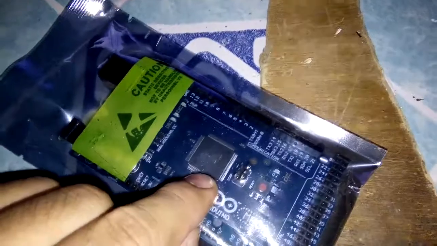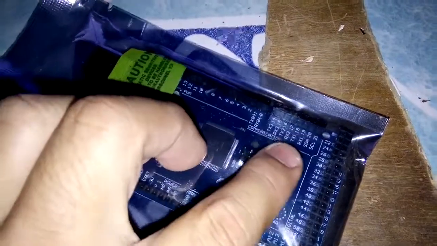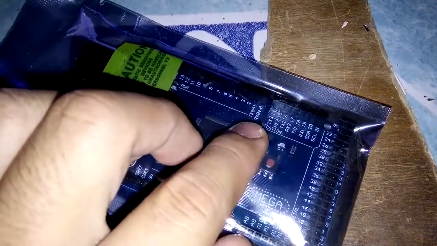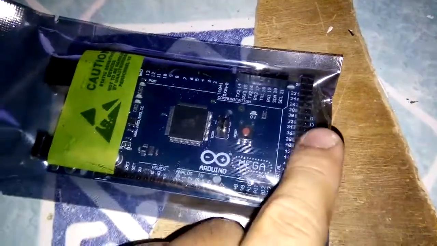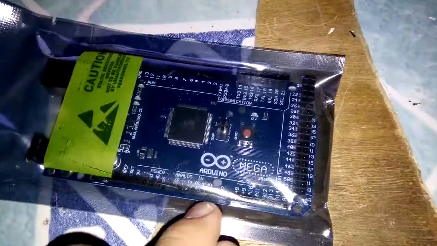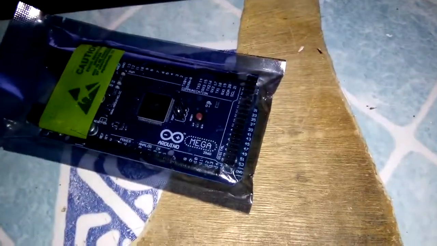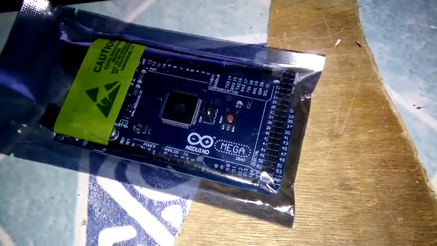Okay, so the advantage of Arduino Mega is mataas na memory. It has 4 TX RX ports or the serial ports, and marami siyang digital pins as well as analog pins. Okay, so required talaga na Arduino Mega yung gamitin.